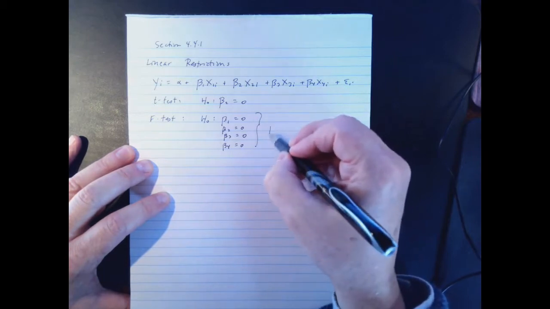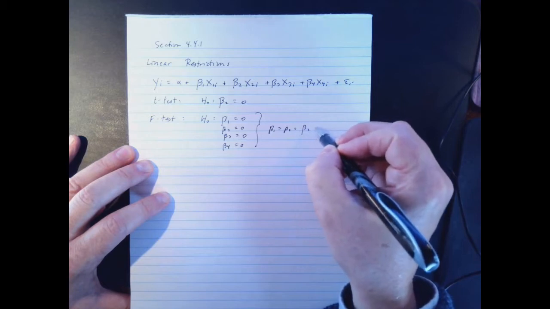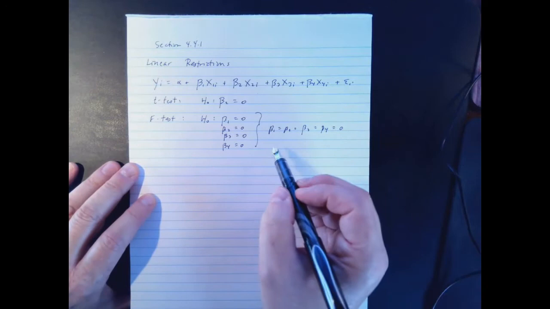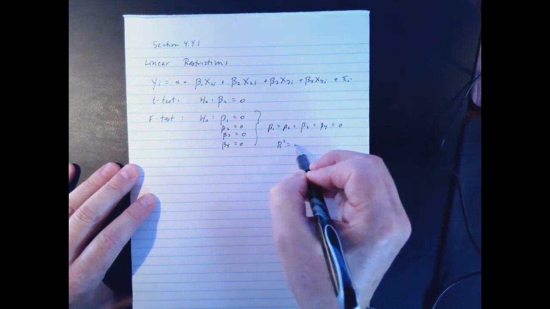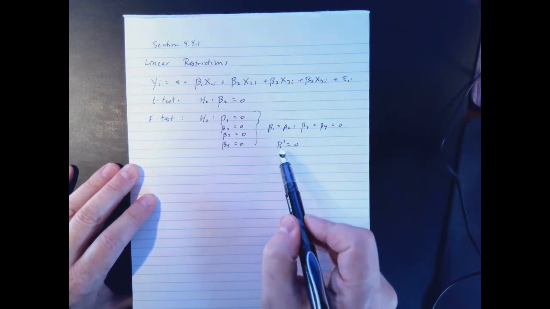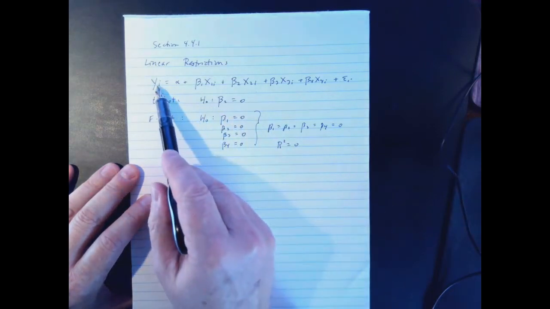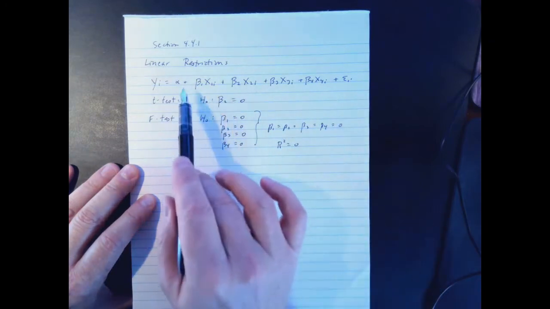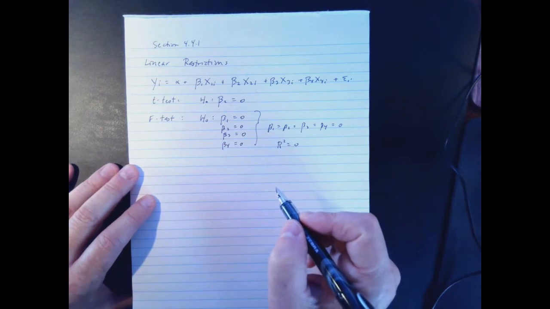Which can also be written beta 1 equals beta 2, beta 3 equals beta 4, and they all equal 0. And it can also be written R squared equals 0. Because, as we talked about a while ago, if your model consists just of a regression on a constant, and you've got no explanatory variables, just the constant, the R squared always equals 0 from that.